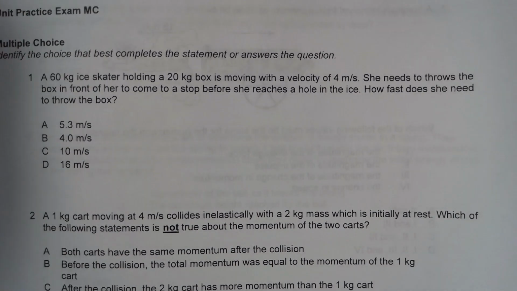Good morning, physics. Today I'm going to show you guys how to solve the Unit 3 practice exam. I'm going to walk us through it. Please use this as you're working through your corrections.